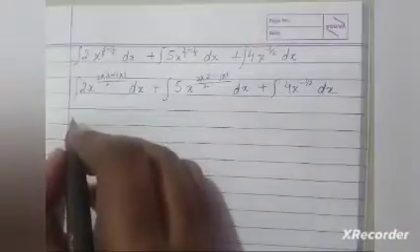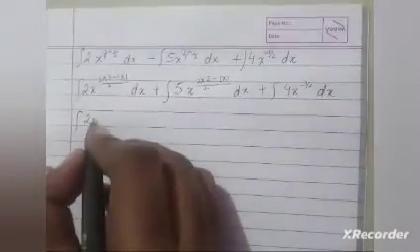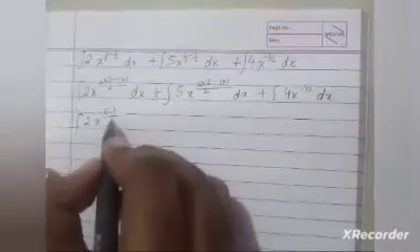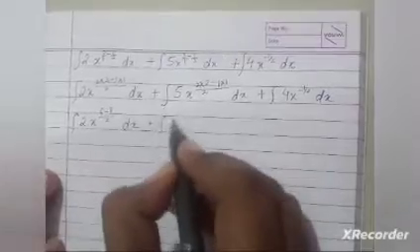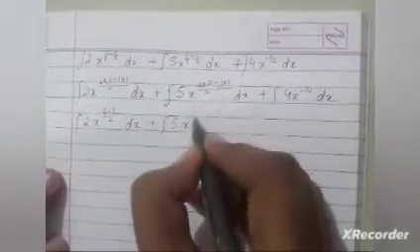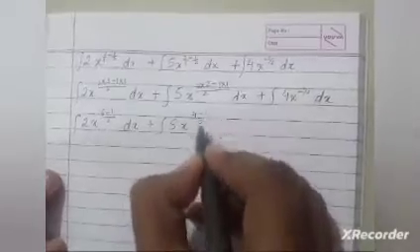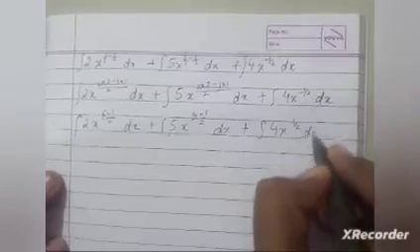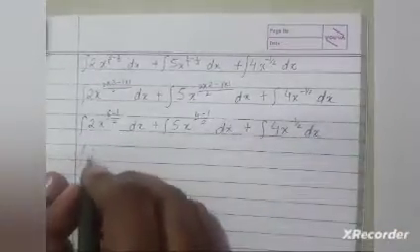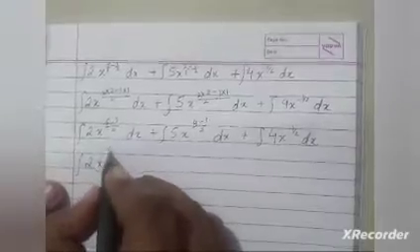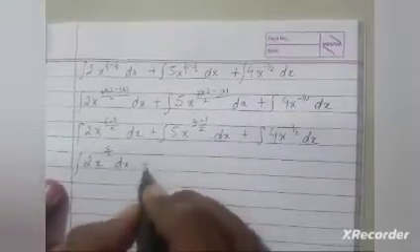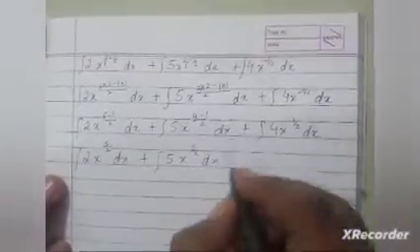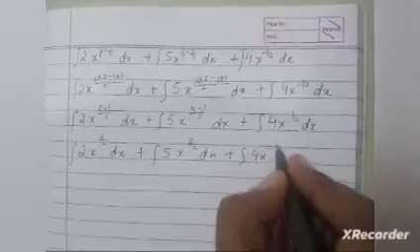Then integration 2x. Now 3 2s are 6 minus 1 1s are 1 divided by 2 dx, plus integration 5x to the power 2 2s are 4 minus 1 1s are 1 divided by 2 dx, plus integration 4x to the power 1 by 2 dx. Again integration 2x to the power 5 by 2 dx, plus integration 5x to the power 3 by 2 dx, plus integration 4x to the power minus 1 by 2 dx.